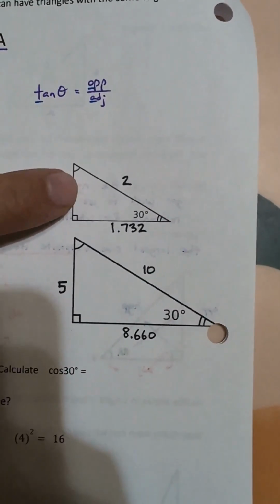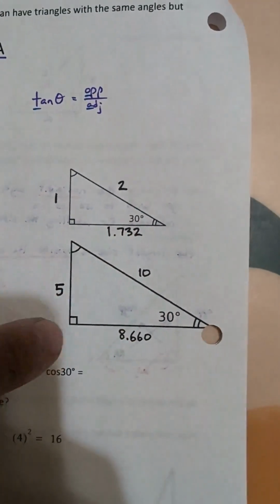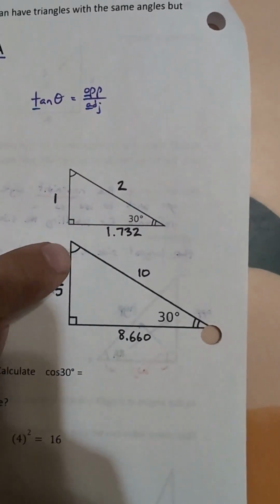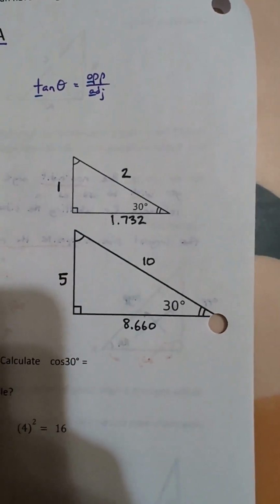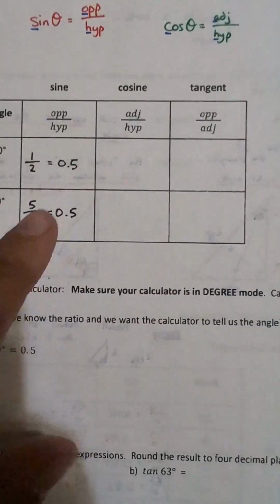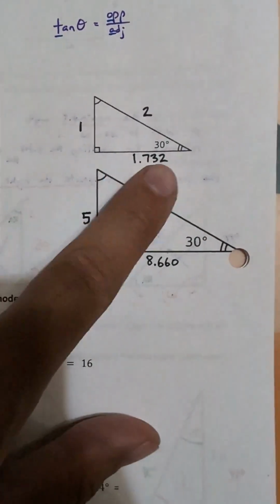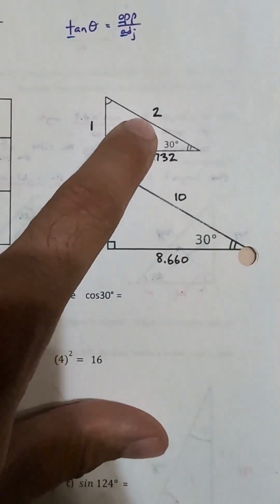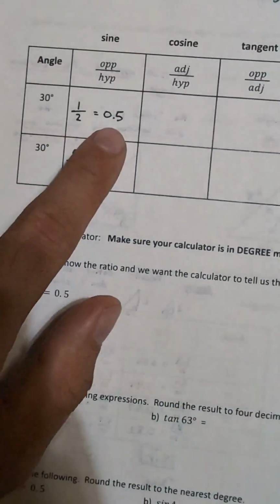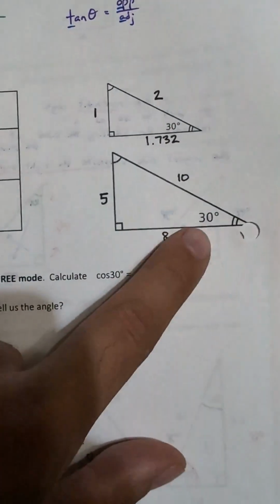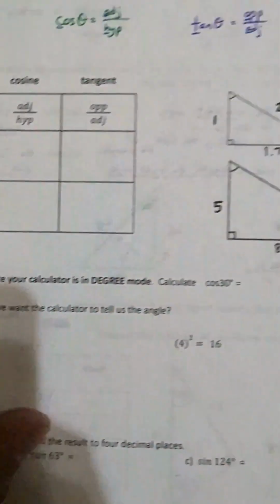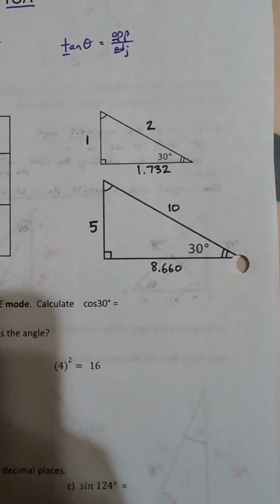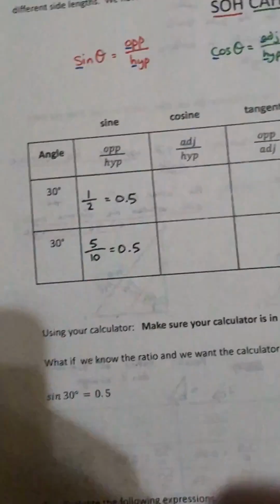But these triangles are similar. They have the same three angles: 30, this would be 90, and so the other angle has to be 60. And we can talk about our ratios. If I look at the sine of both these triangles, my opposite over hypotenuse, 1/2 gives us 0.5. Or if I look at this triangle, my opposite of 5 over my hypotenuse of 10, that also gives me 0.5. So it doesn't matter what the side lengths are, because everything's scaled up by the same amount. The ratios should always be the same.